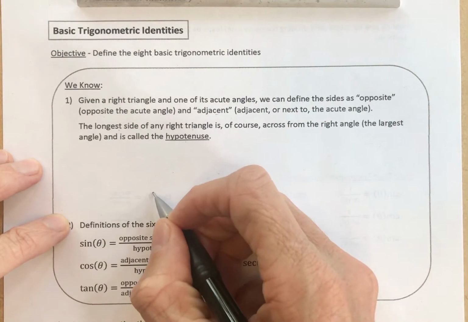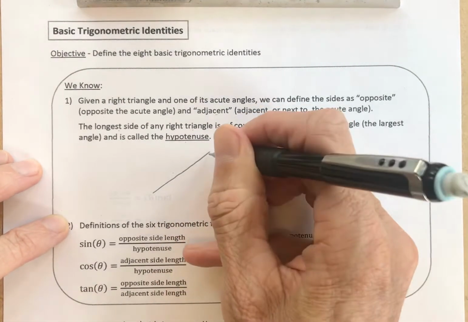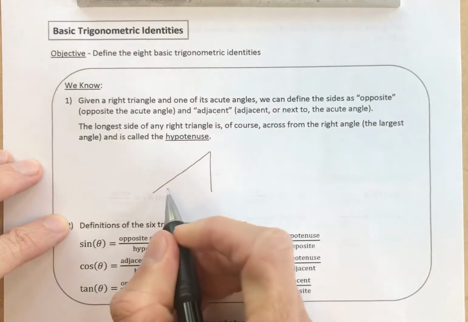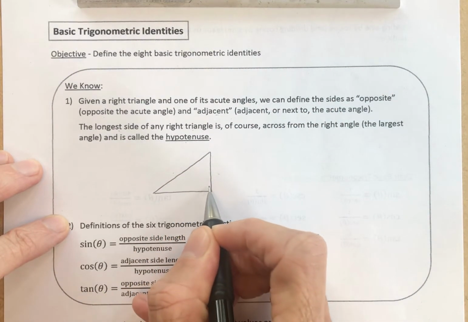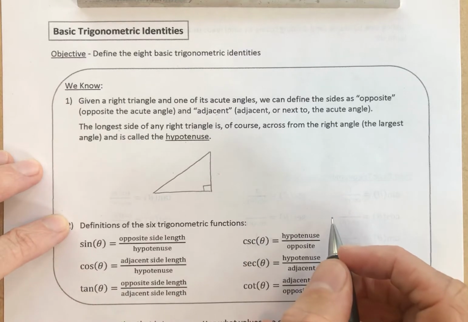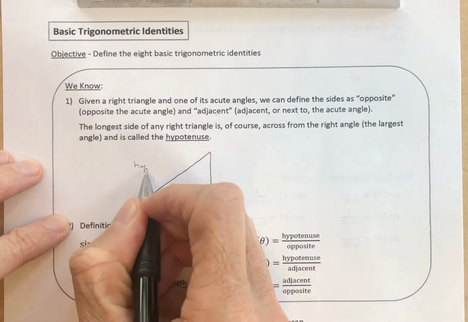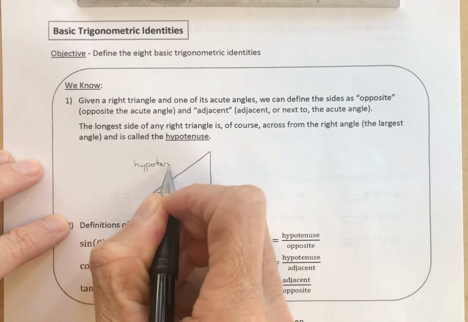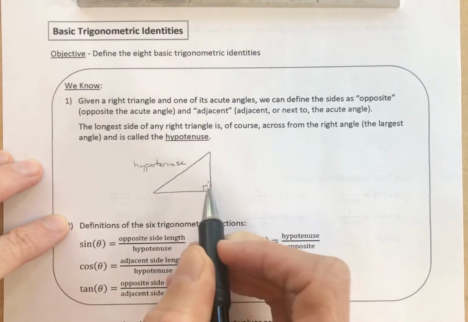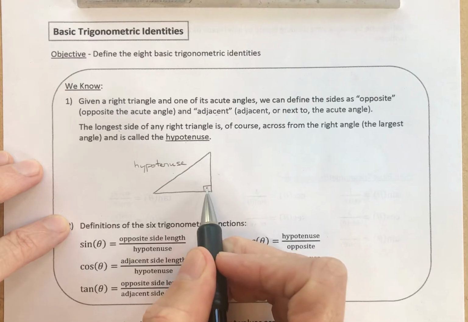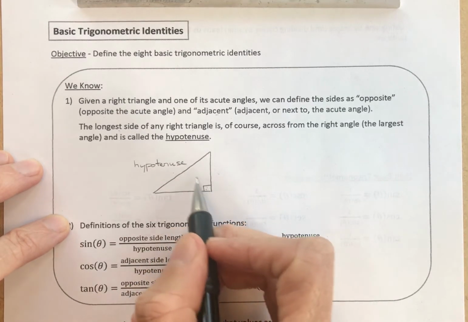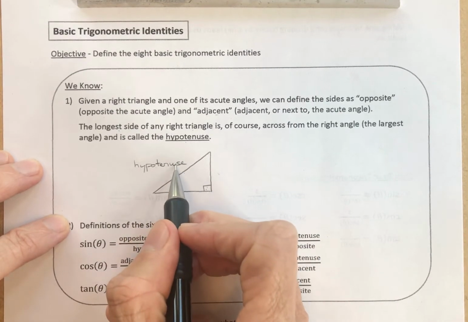So just a quick sketch. I'll draw a rather simple right triangle. There's my right angle. The side opposite the right angle is the hypotenuse. Again, the right angle is the largest angle, and the side opposite the largest angle is the longest side.